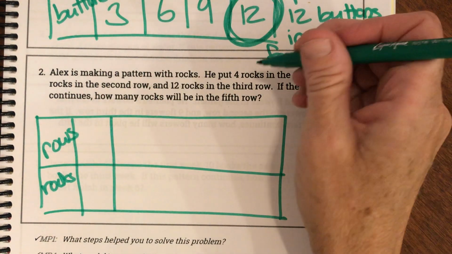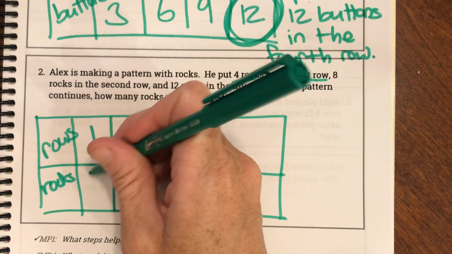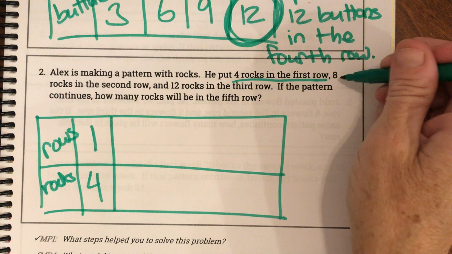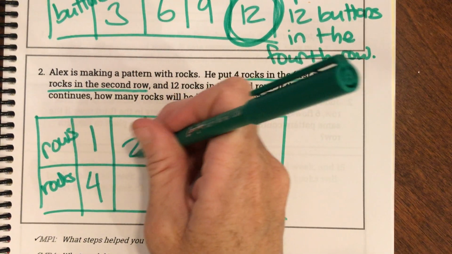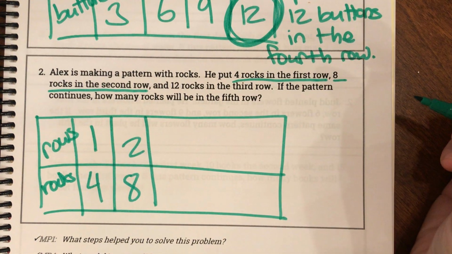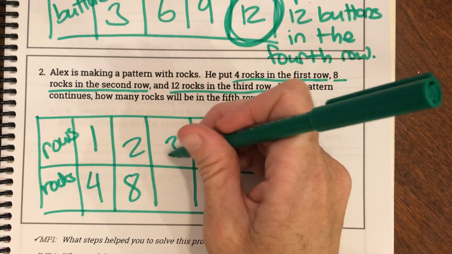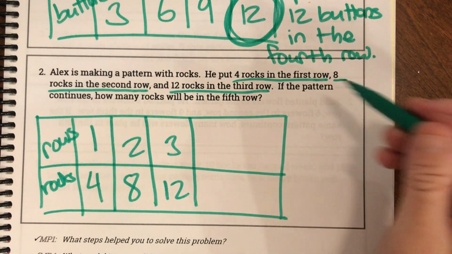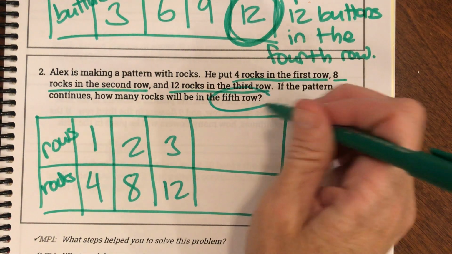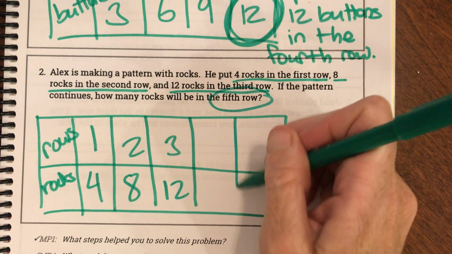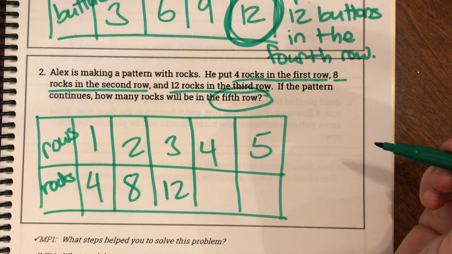And so what do we know? It says 4 rocks in the first row, 8 rocks in the second row, 12 rocks in the third row. If the pattern continues, how many rocks will be in the 5th row? Okay, so they don't want to know about the 4th row. They want to know about the 5th row.